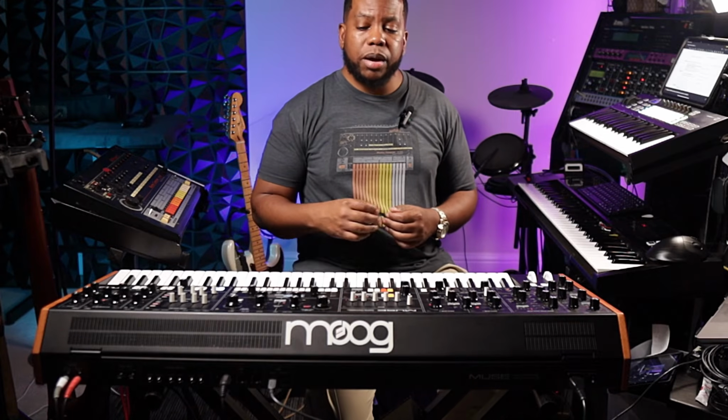What you're going to need is a computer to actually use as a host for the Moog, and then also a USB cable. It's going to have to be a USB-A to USB-B. And you're going to use that cable and plug the square end into the USB port on the back of the Moog Muse, and the other end, of course, to your computer, the host.